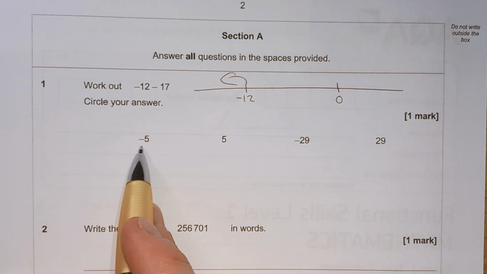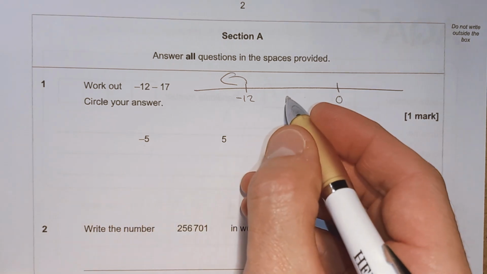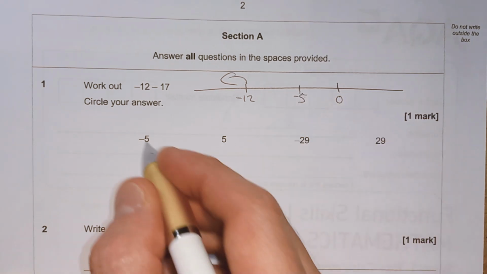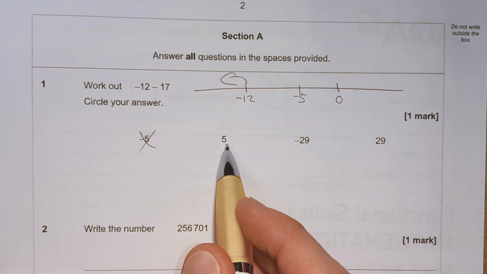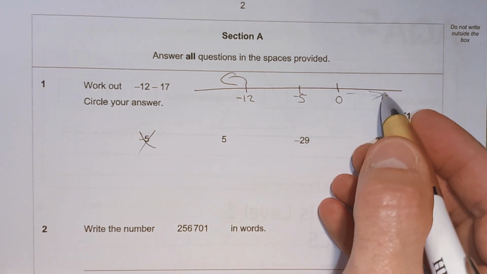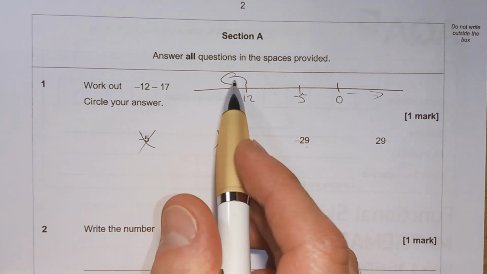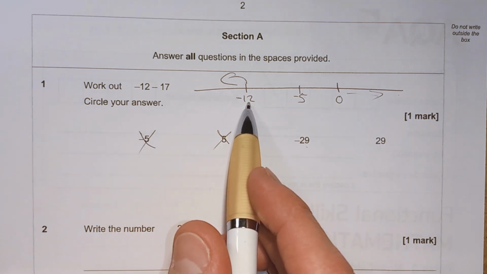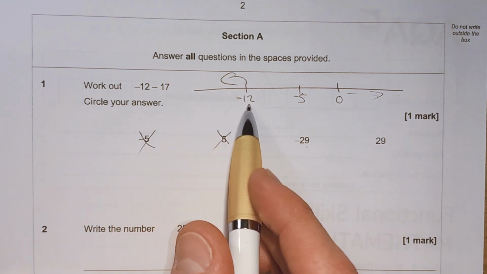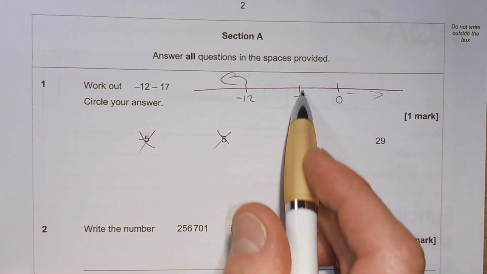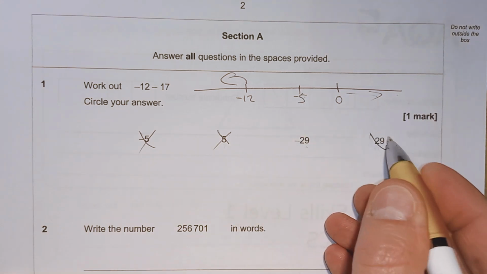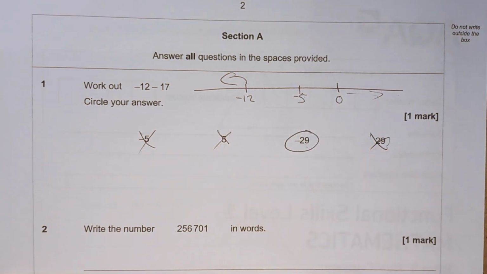We can straight away see it can't be minus 5, because minus 5 would be up here somewhere, so it can't be that one. It can't be positive 5, because that would be up here somewhere. Minus 29 could be, because it's going to be more negative than minus 12. 29, well again, that's going to be up here somewhere. So, minus 29 it is.